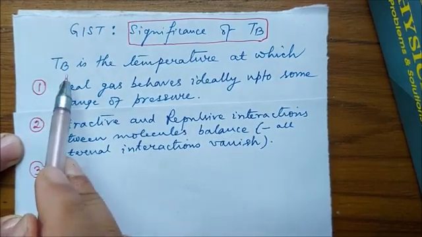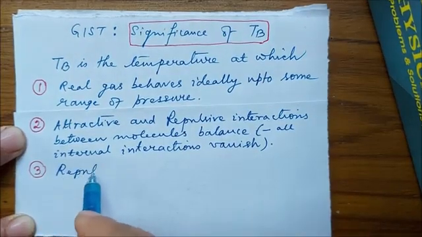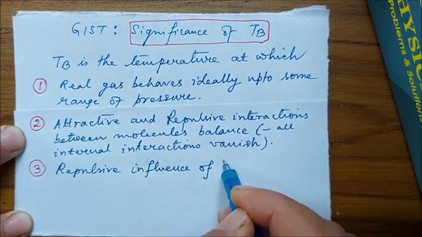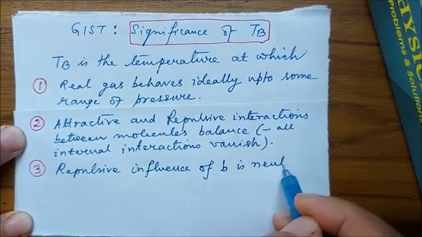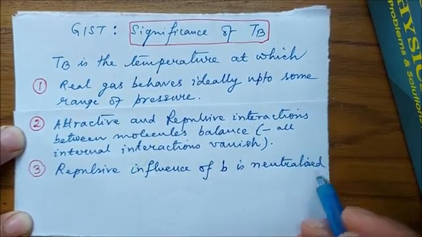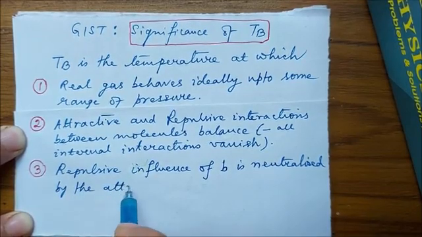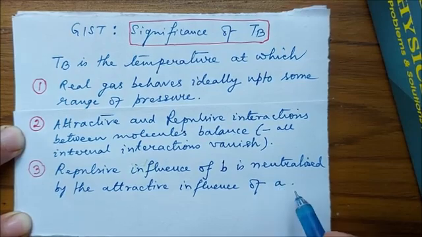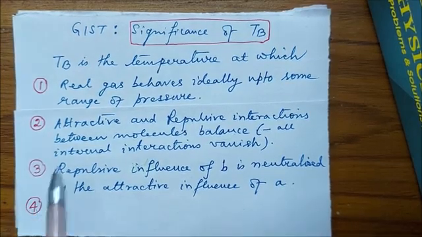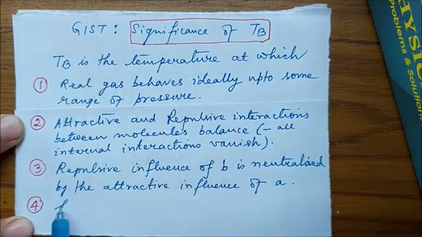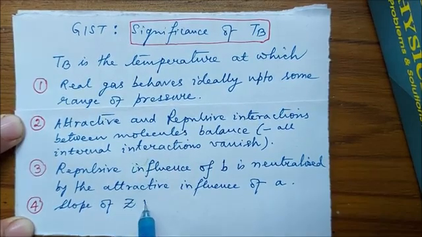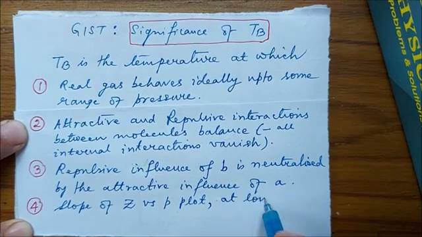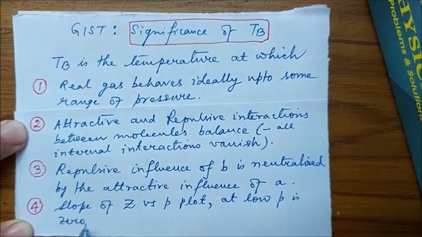Boyle temperature is a temperature at which repulsive influence of van der Waals constant B is neutralized by the attractive influence of the van der Waals constant A. Boyle temperature is a temperature at which slope of Z versus P, Z being the compressibility factor, plot at low P, that is pressure, is 0.